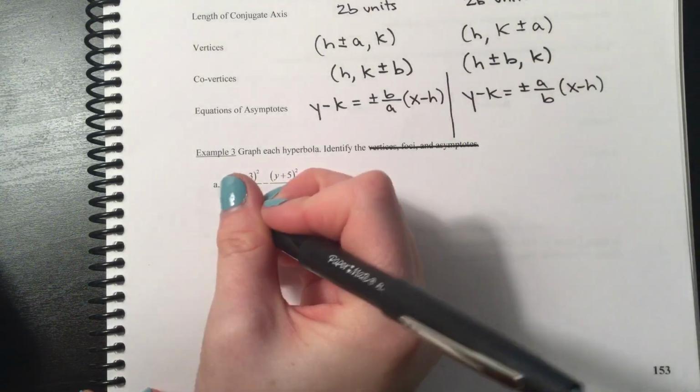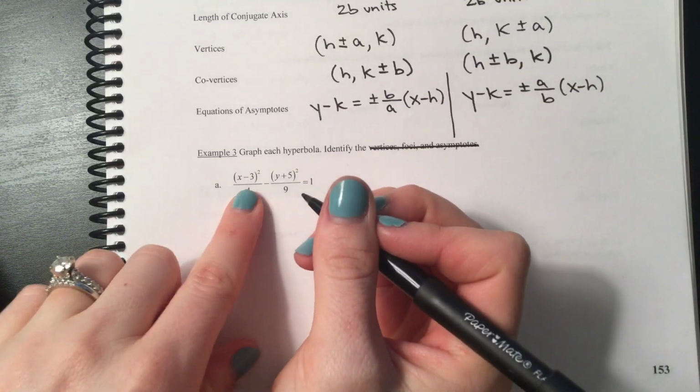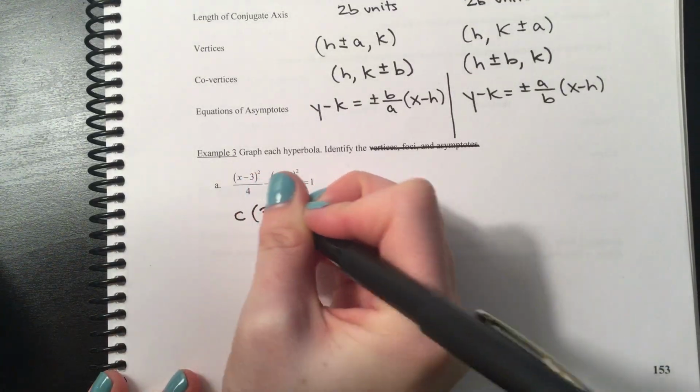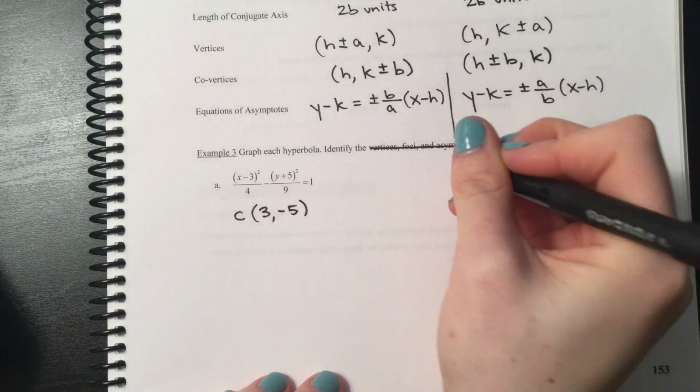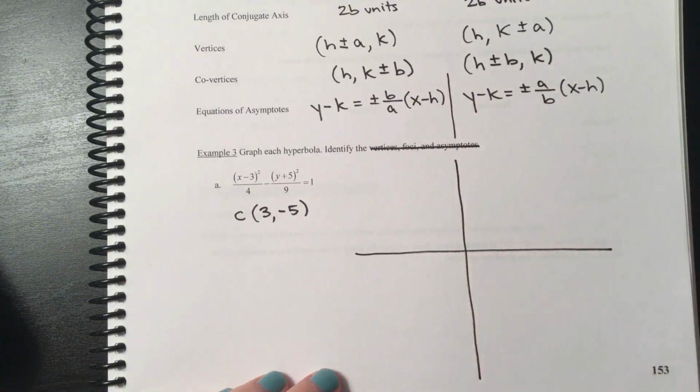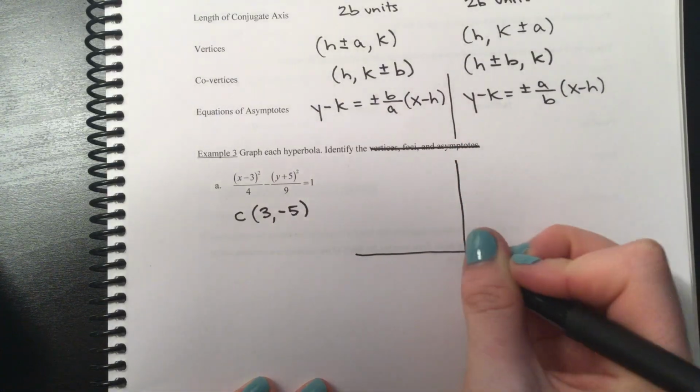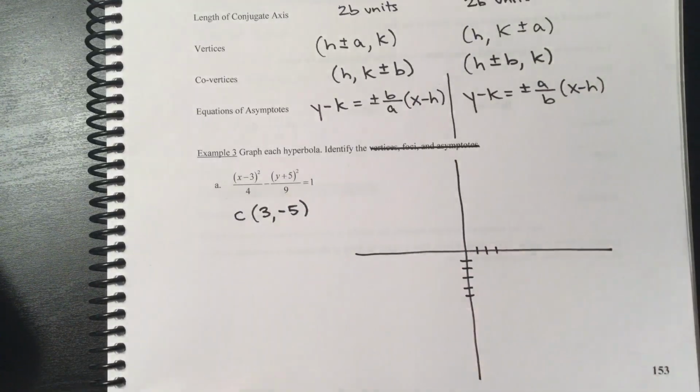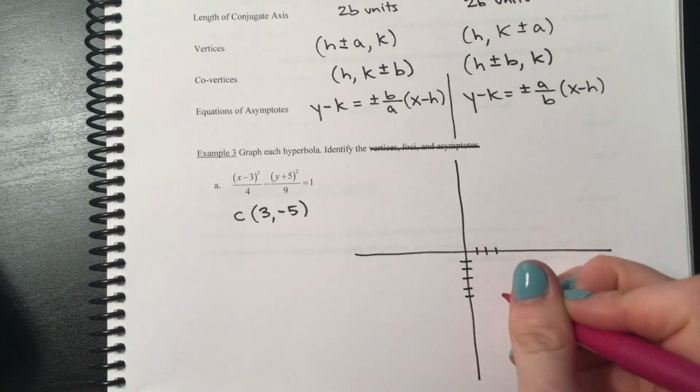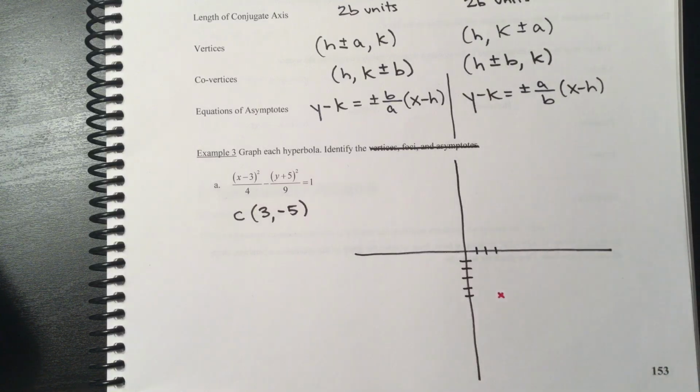All right, so let's start with our center. Our center, we do the opposites that you see in parentheses, so +3 and -5. So let's start there. Big coordinate system, +3, -5. And remember, we just mark the center. It's not a point on our graph.